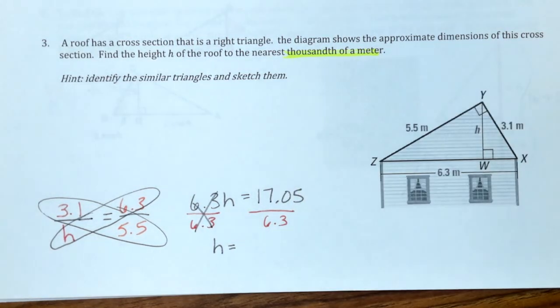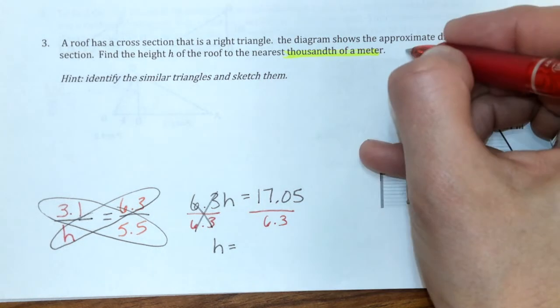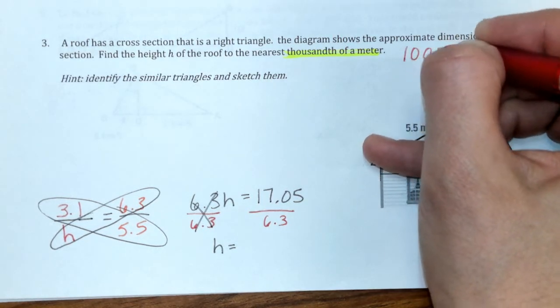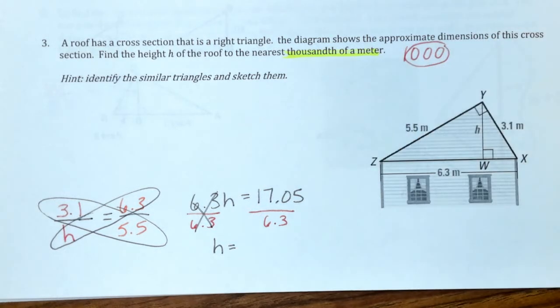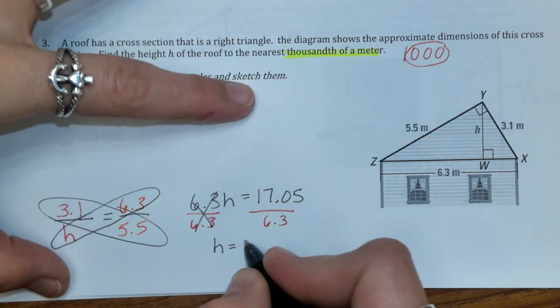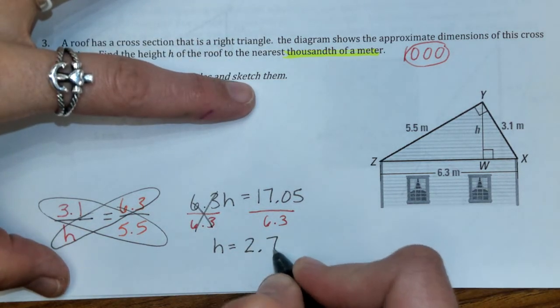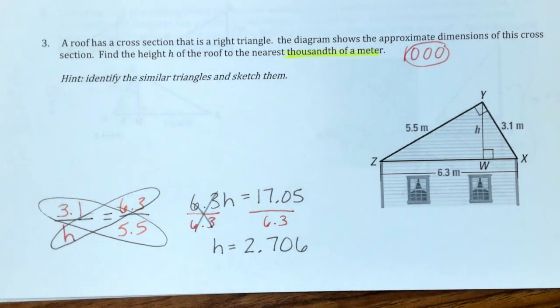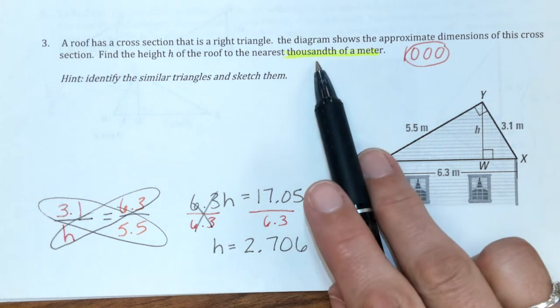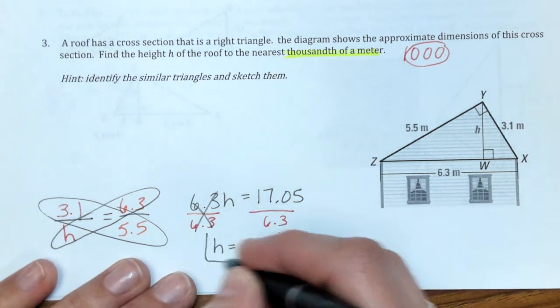Thousandth of a meter. How many numbers by the decimal is that? Well, 1,000. Look at the number 1,000. How many zeros are in 1,000? 3. So I want 3 numbers behind the decimal. So when I divide this out, I'm going to get 2.706. 3 numbers. 2 and 706 thousandths. Okay, final answer there.